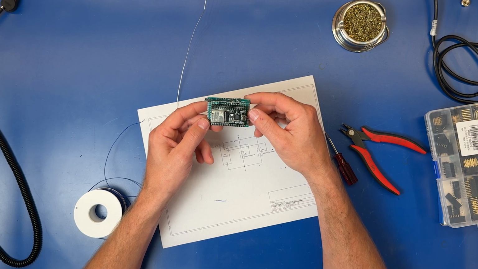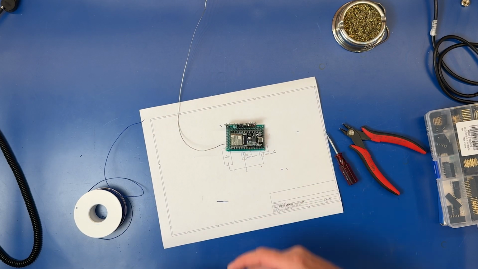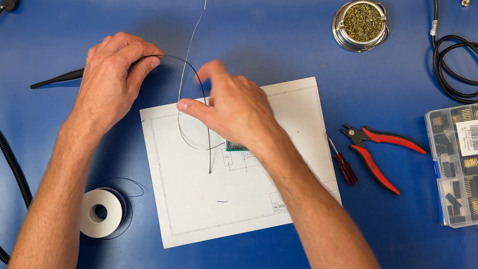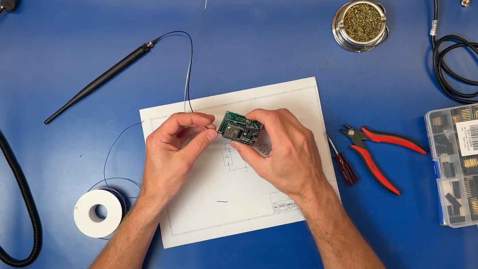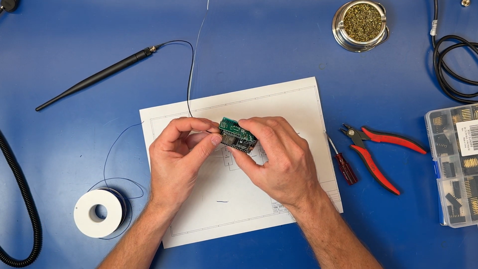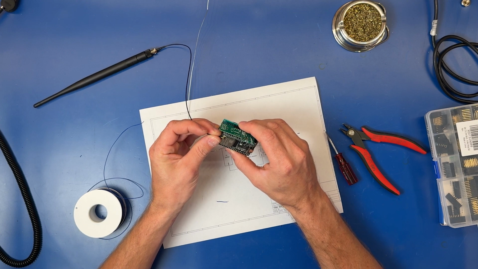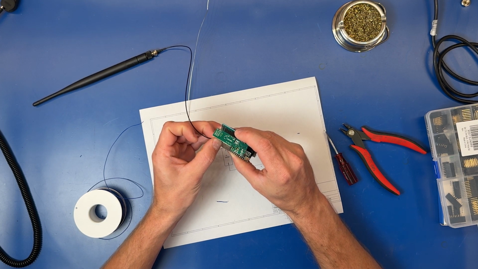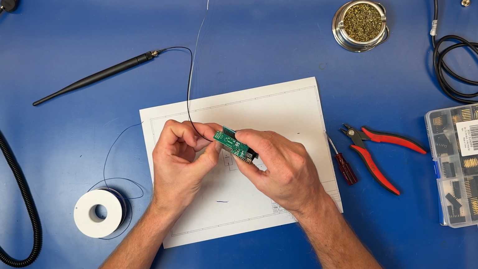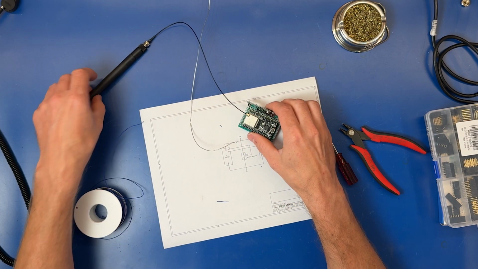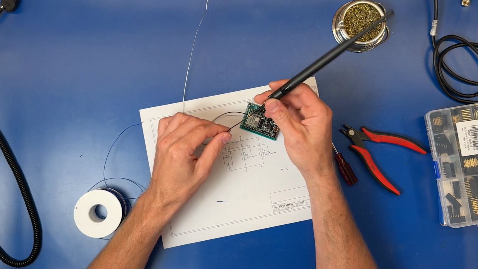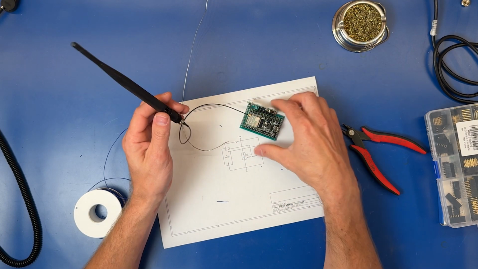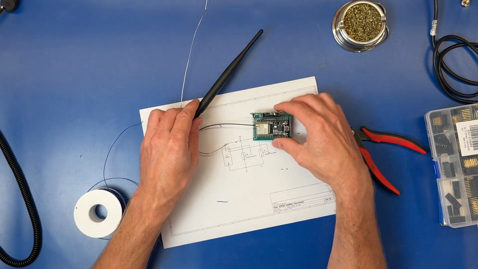programming it. But before we do that, I actually want to connect a little antenna to it. This is for reception, but also sometimes these radios can burn out without an antenna, so I just want to make sure that we have something connected to the antenna port. I'll be using this antenna for this whole device once we finalize it.